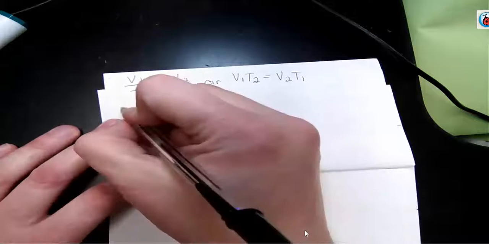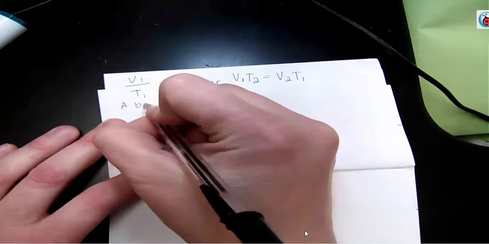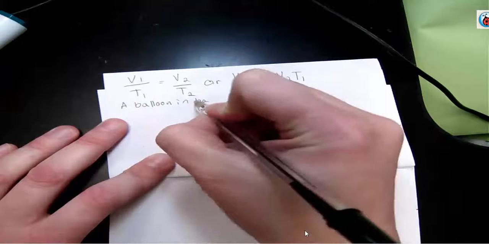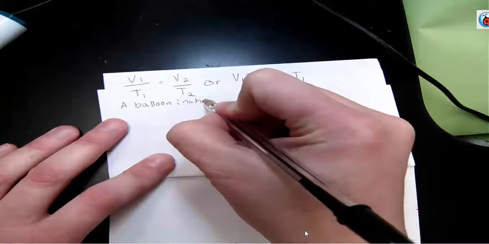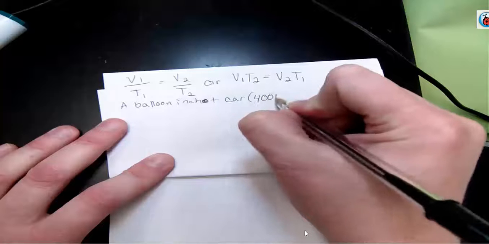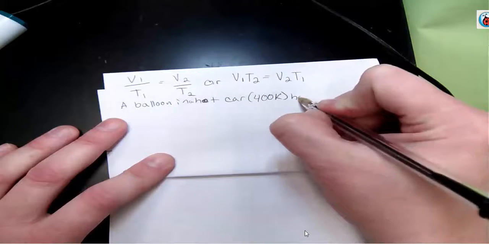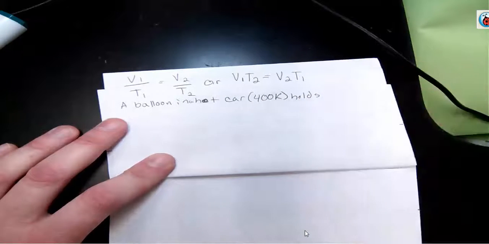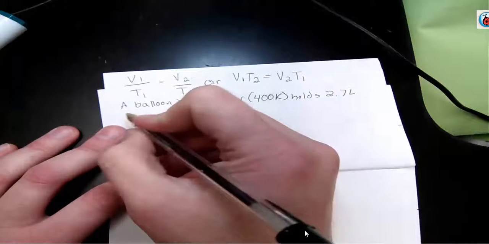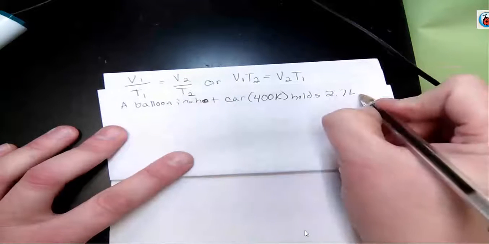So here's our problem. Let's say we have a balloon and a hot car. That car is about 400 Kelvin. And it holds about 2.7 liters of a certain gas.